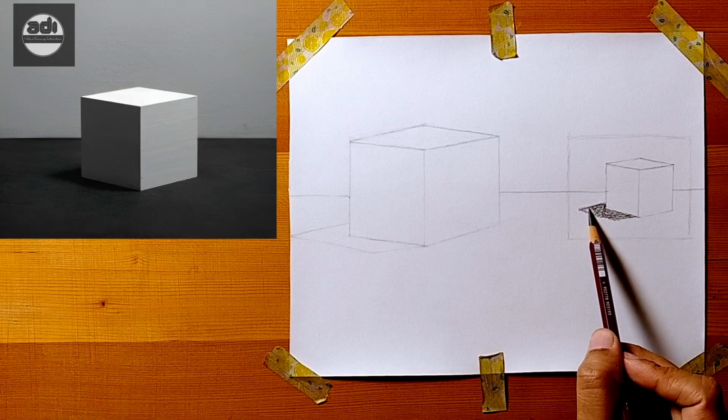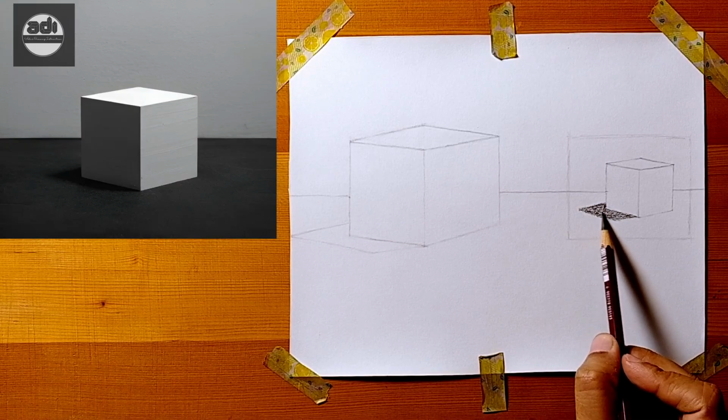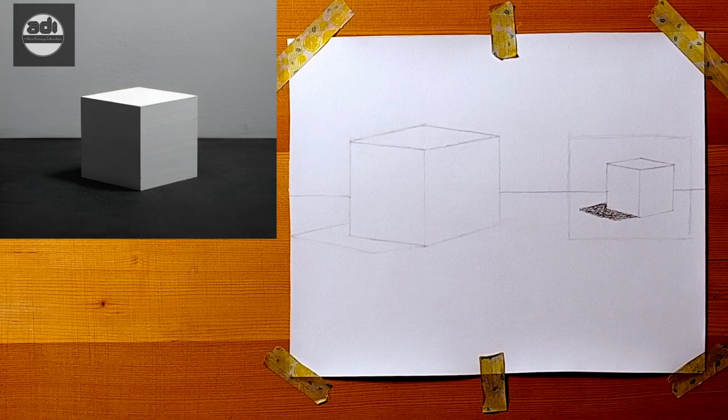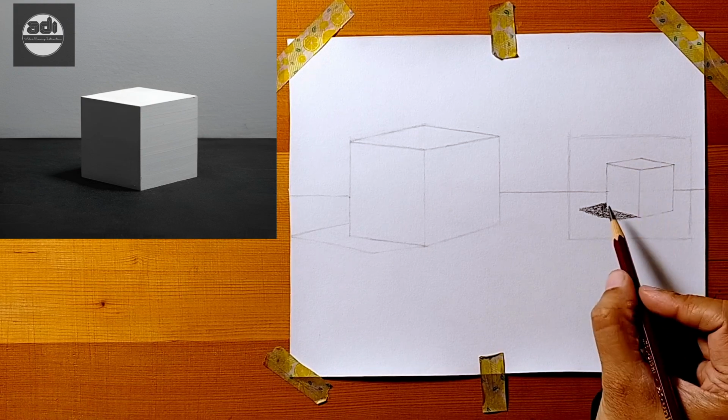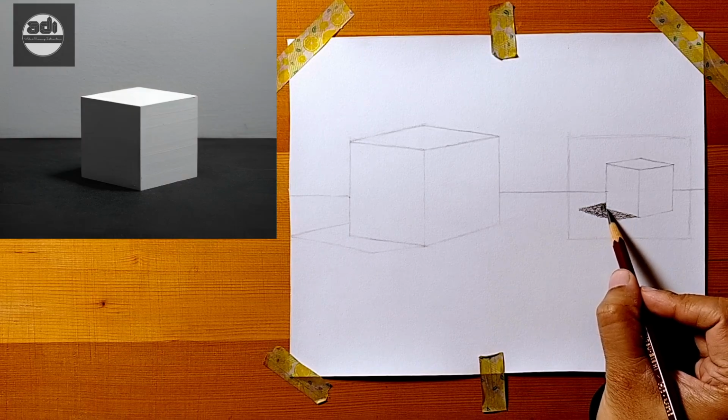We want to preserve the impression that the cube is grey and not give the impression that the cube is white. This is called holding the local. We will get to this a little bit later. For now, let's leave the lightest plane as the paper color.